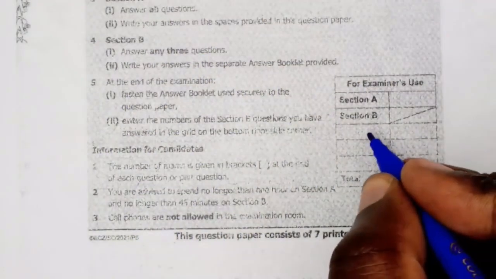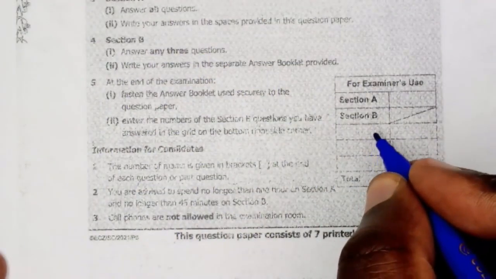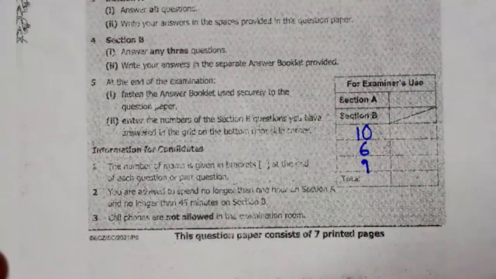When you are done with answering any 3 questions from section B, make sure to fill in the question numbers which you've answered under section B. So for example, you can write question 10, 6, or 9. The order does not matter. It has to be according to the way you've answered.